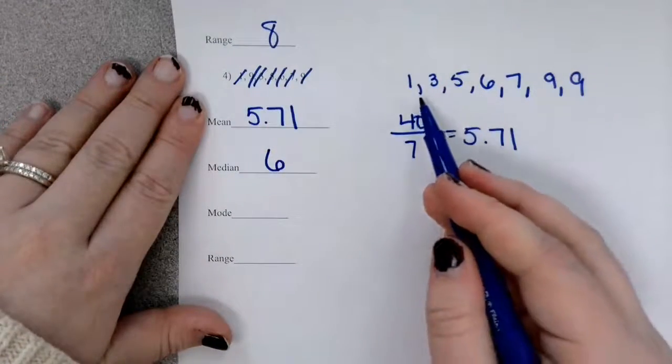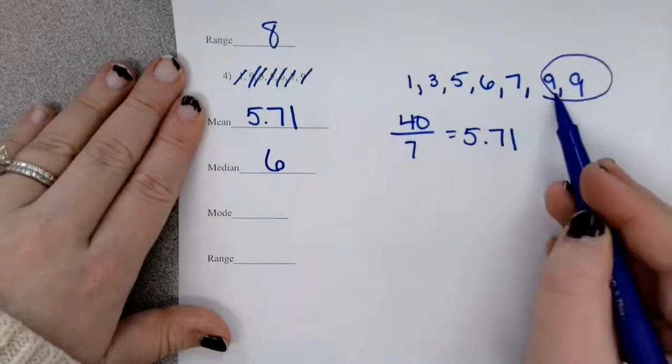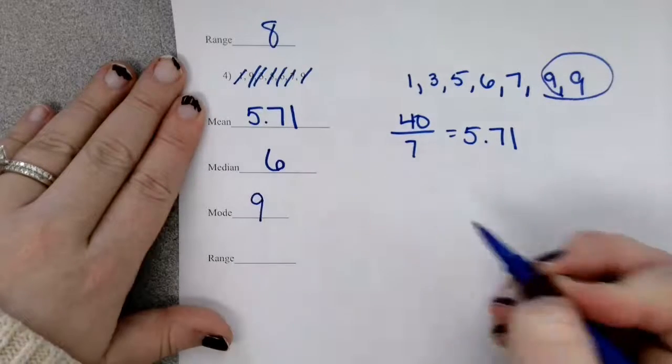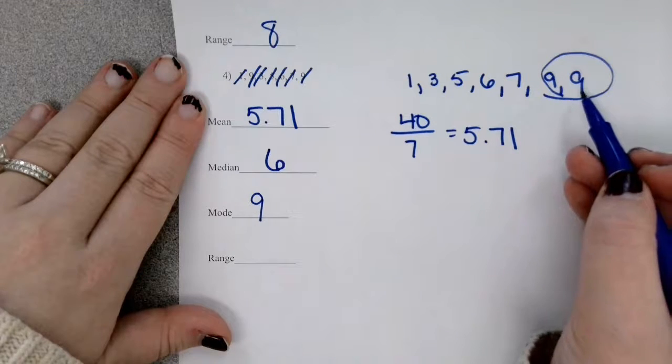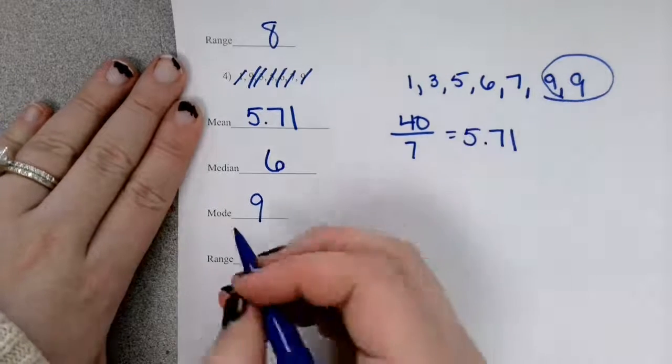My mode is my number used most often. The only one that is used twice is 9. My range is my highest minus my lowest. 9 minus 1 is 8.